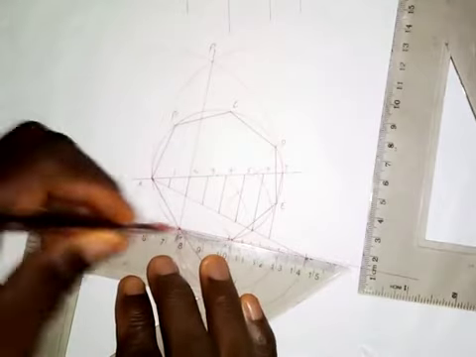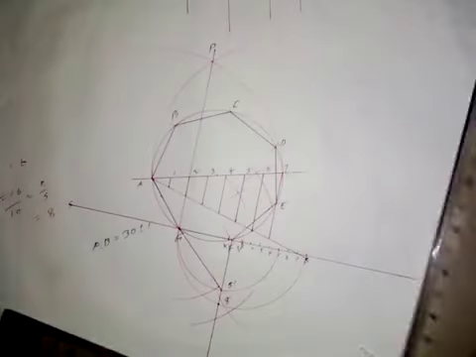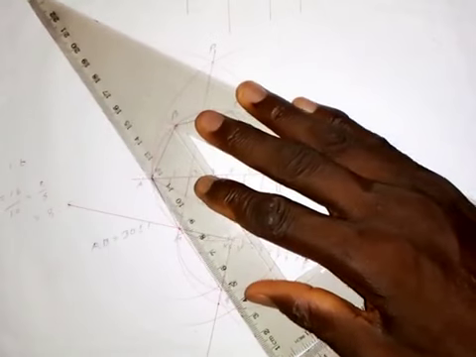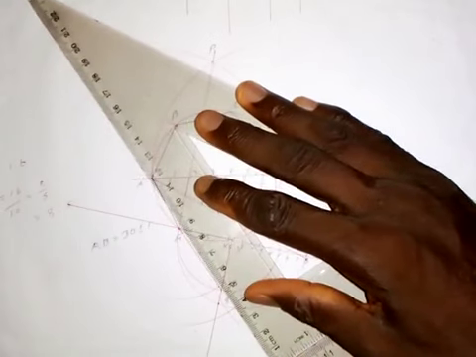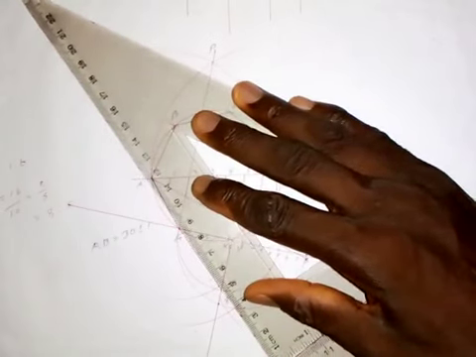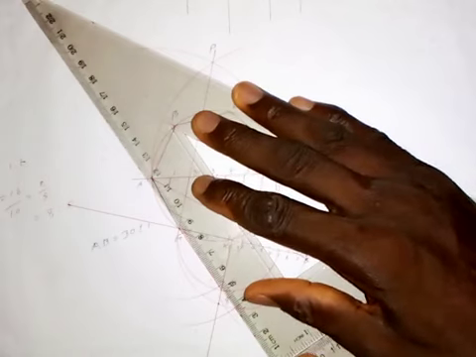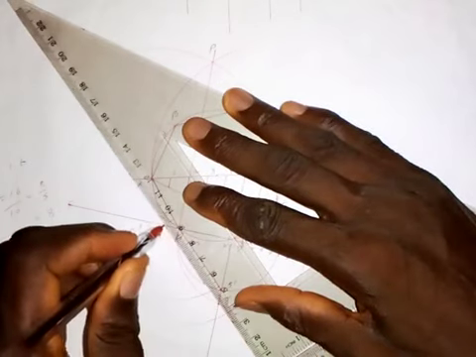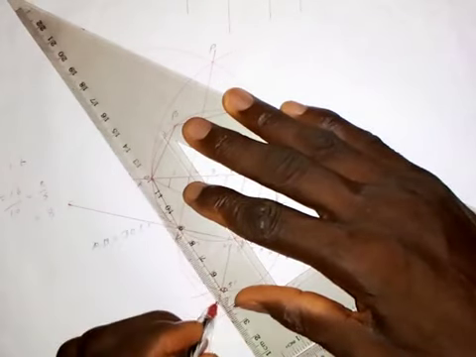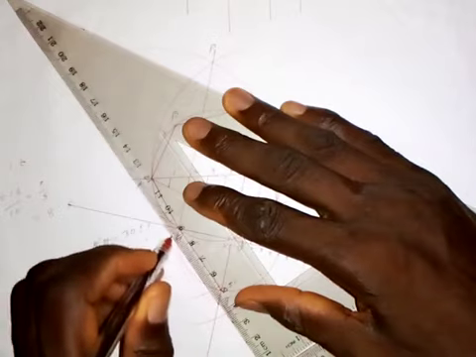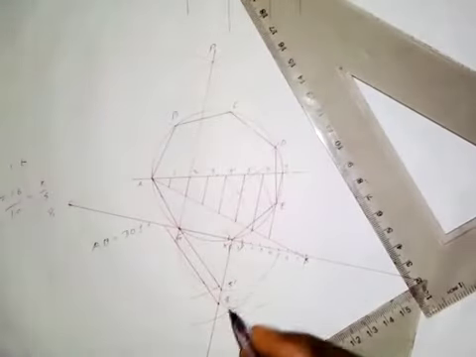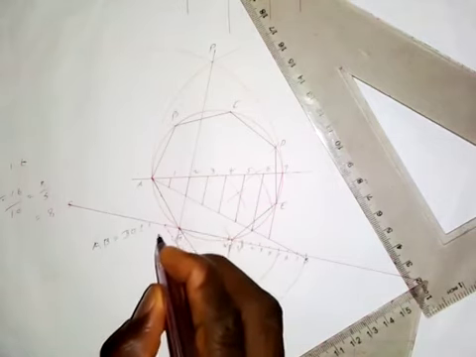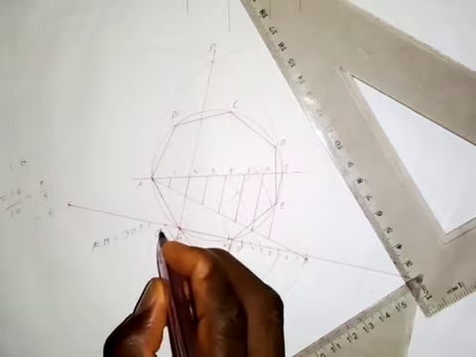Then I will set my set square on this line G8 prime that I just drew, shift it to 8 prime here, and draw a line like this. This point, where this line touches this line, is point G, so I'll call it G prime.